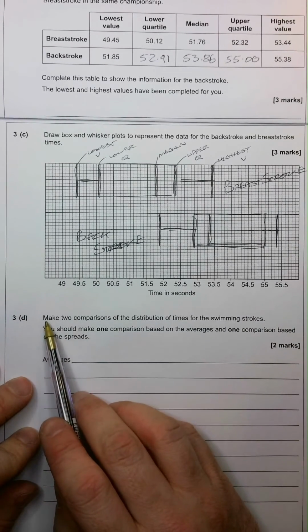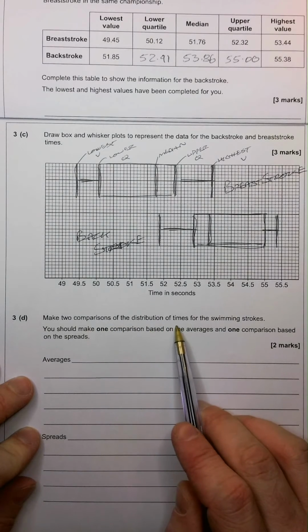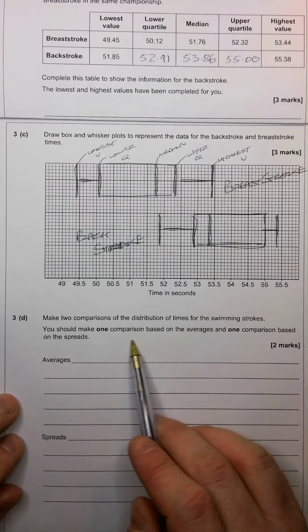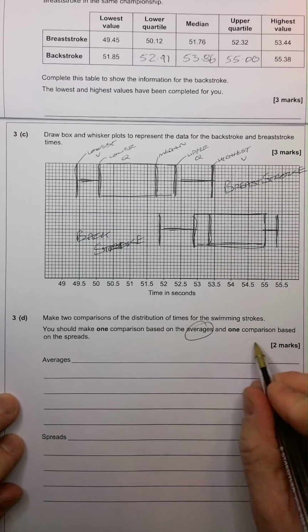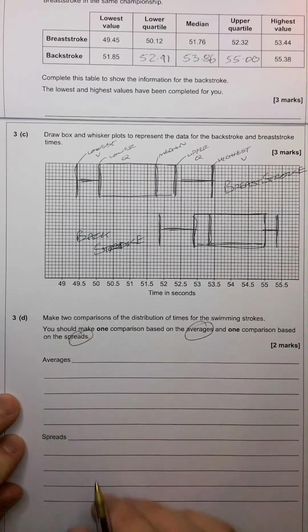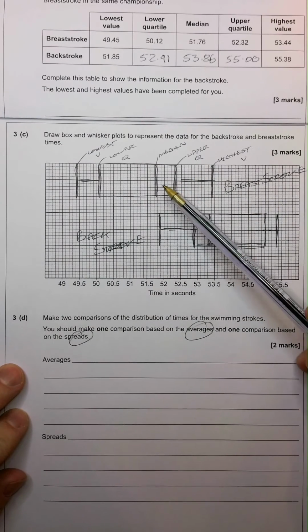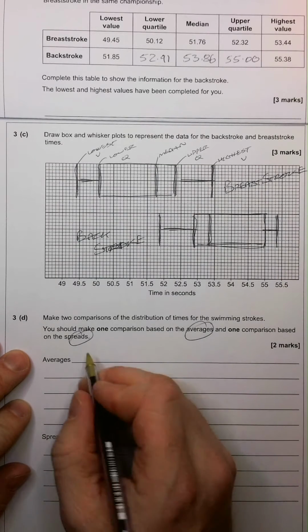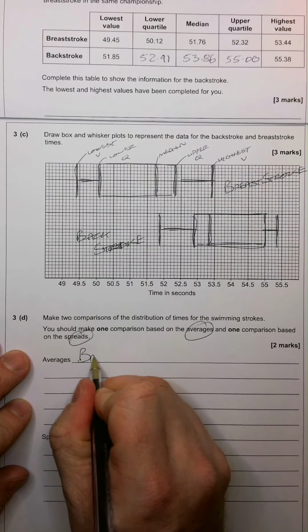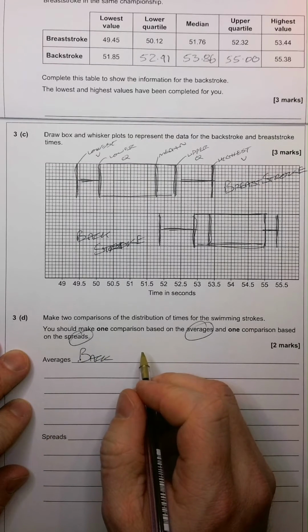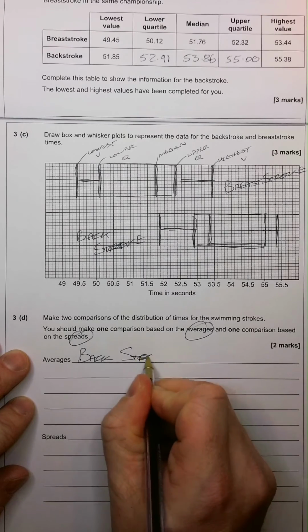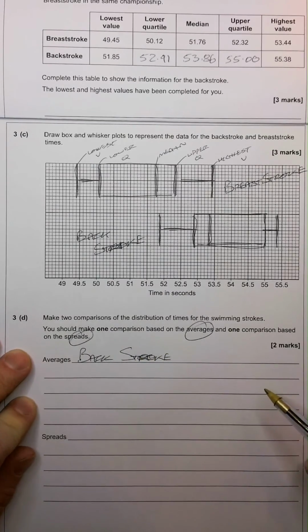Now the second part of the question asks you to make two comparisons of the distribution of times for the swimming strokes. You should make one comparison based on the averages and one comparison based upon the spreads. We can see here, in terms of the average, the median for the breaststroke is a lot lower than the backstroke. So we can say that backstroke is a slower stroke in general as the median is higher.